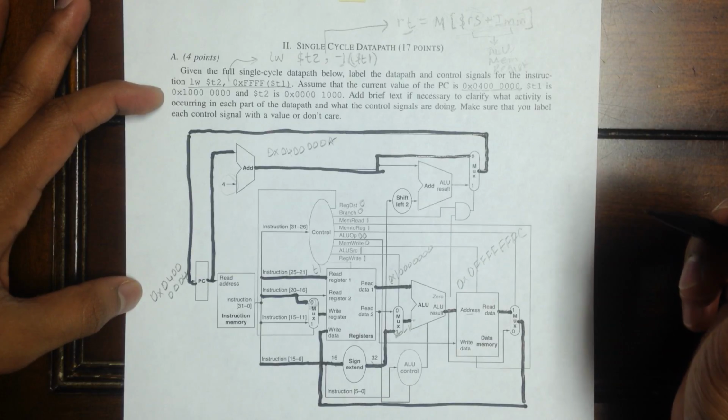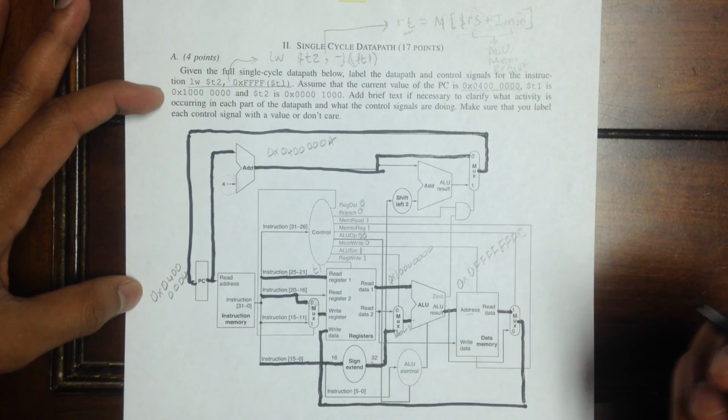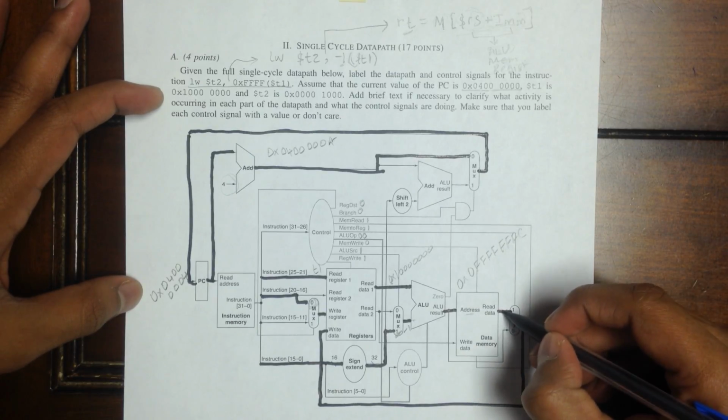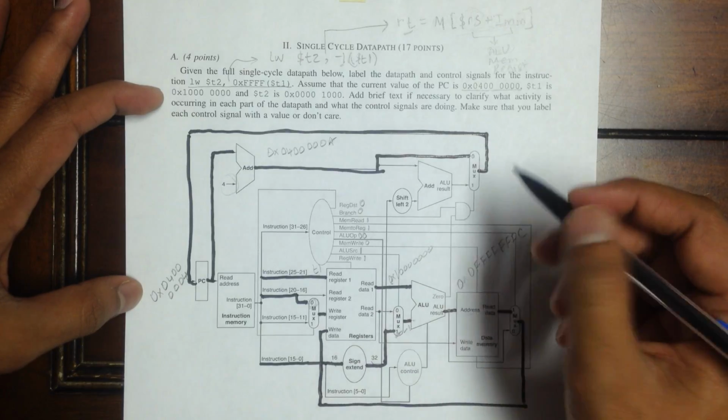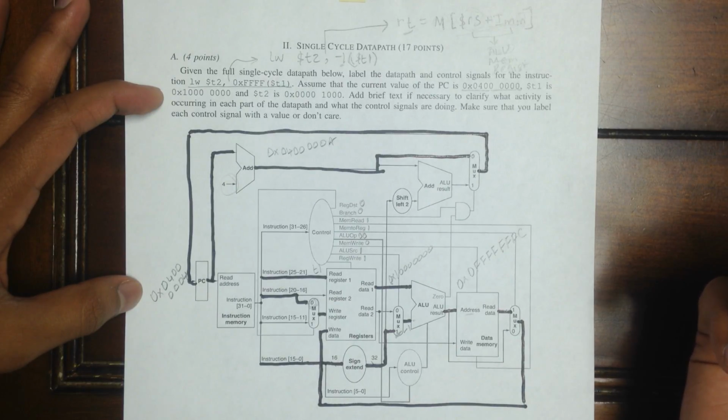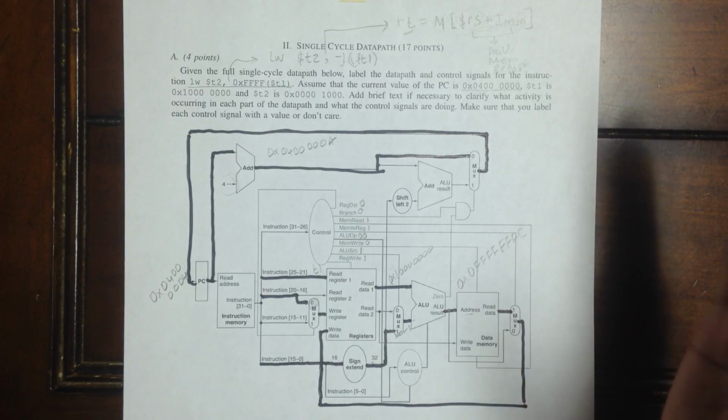That's what I assume is happening. Basically that's what happens, and the data in that is written into T2. So that's basically what happens here.